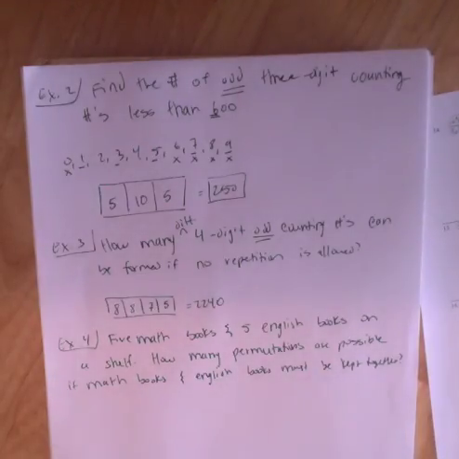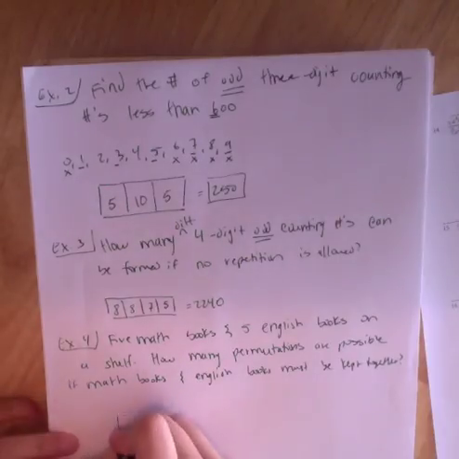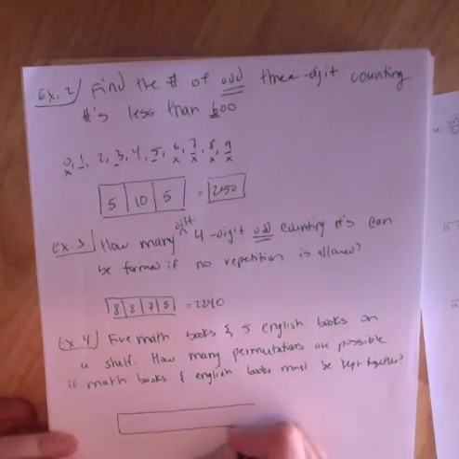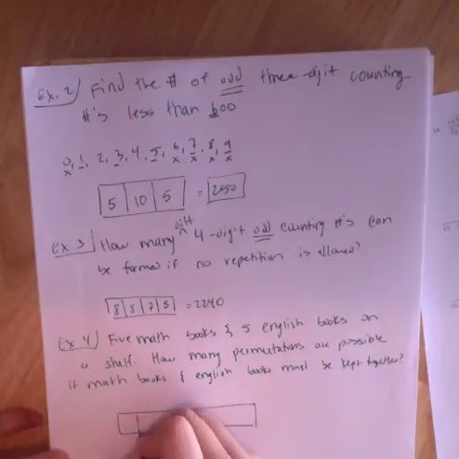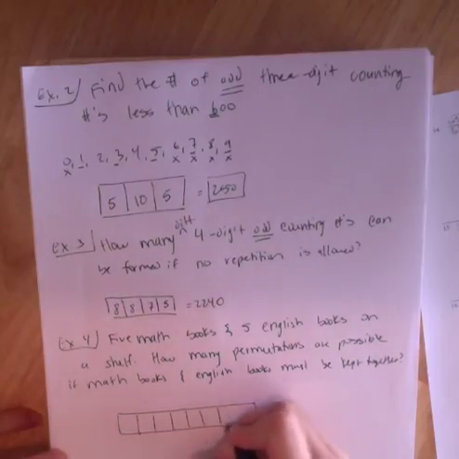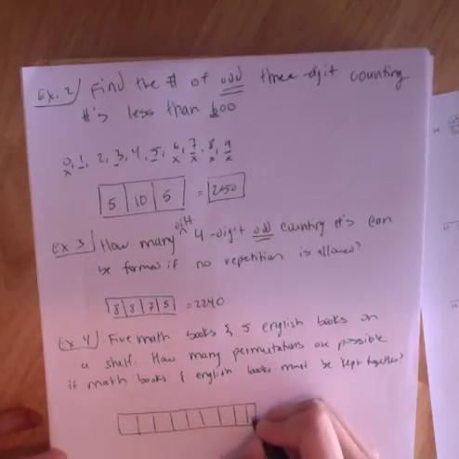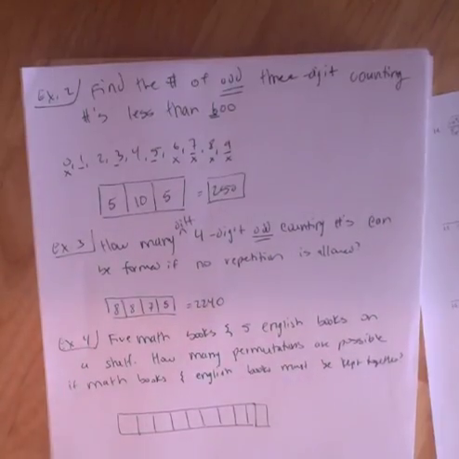All right, so I hope you got a good chance to do it. What you should have is these 10 different boxes: 1, 2, 3, 4, 5, 6, 7, 8, 9, 10.